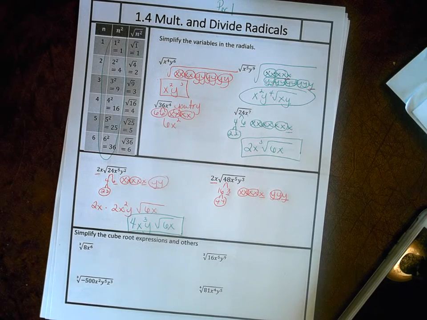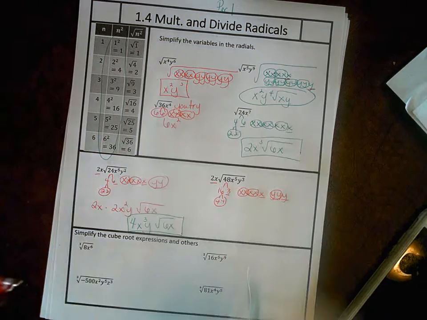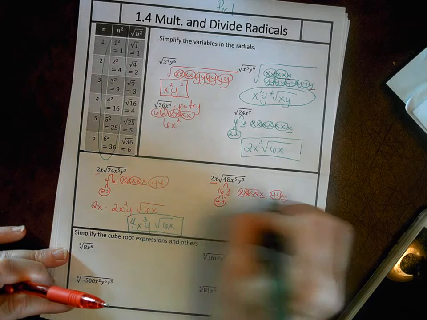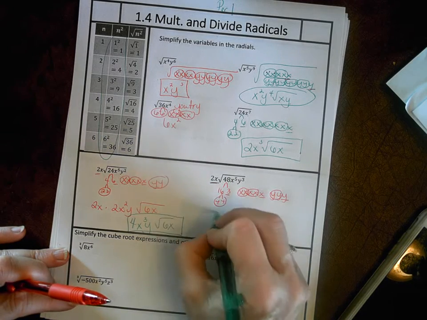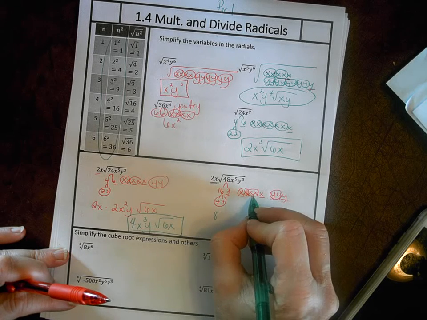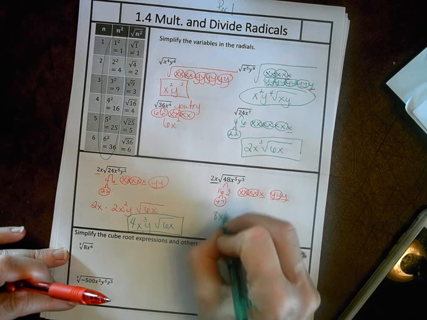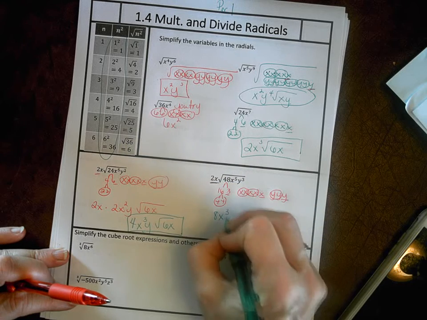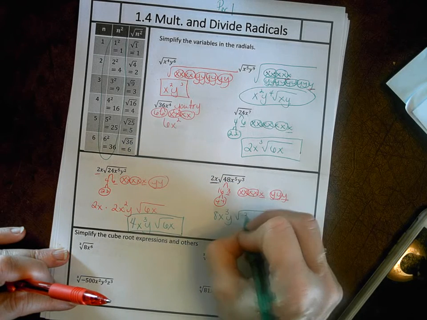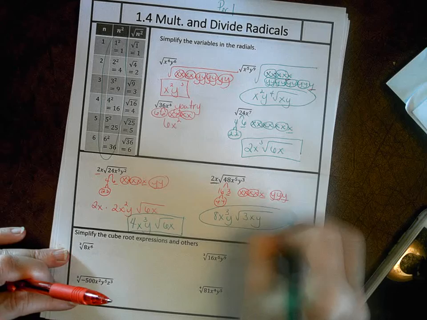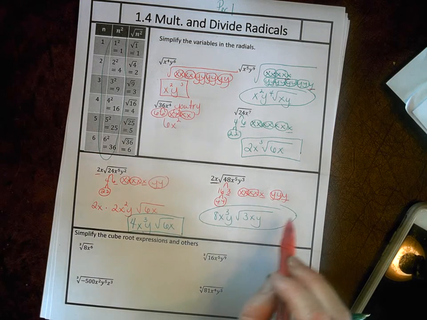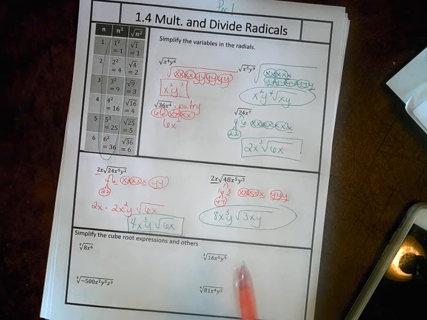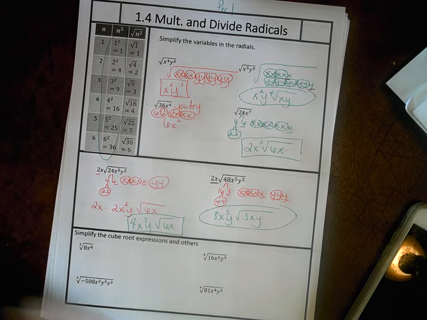So again, if it's an odd amount, then you're going to have something left inside. So everything that's circled is going to multiply by what's out here. So 4 times 2 is 8. 2 x's with another x is x to the 3rd. And then y. And left inside would be 3xy. So make sure that you go back and look at all your circled things, all your underlined, so you didn't forget something somewhere. You have to be neat on these and make sure you have everything.